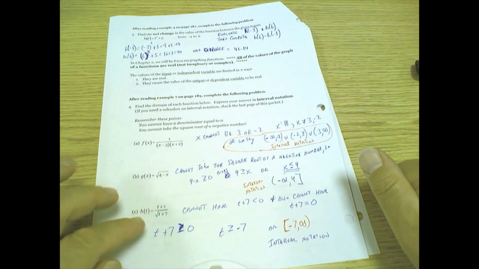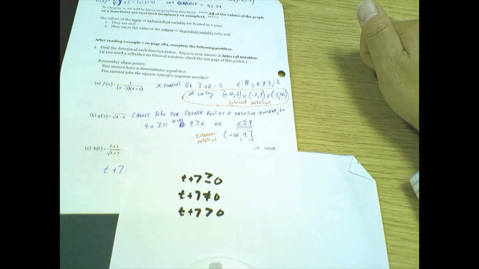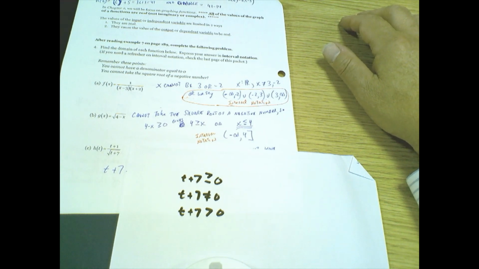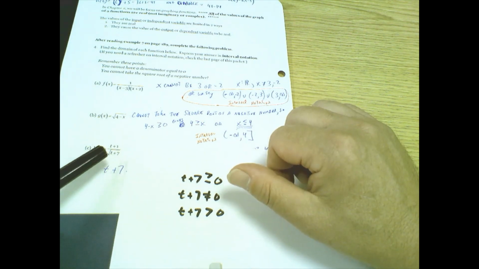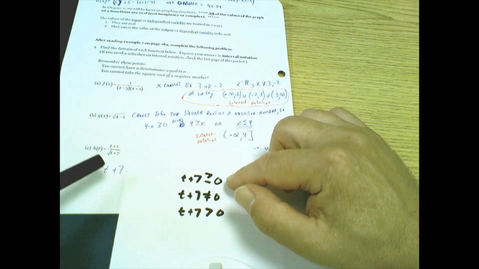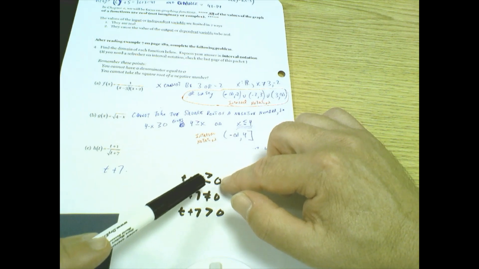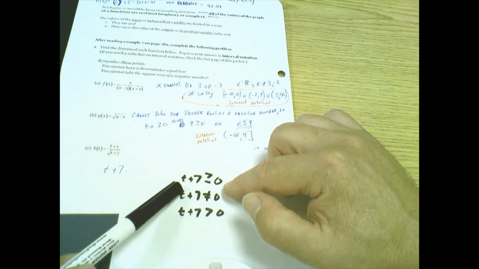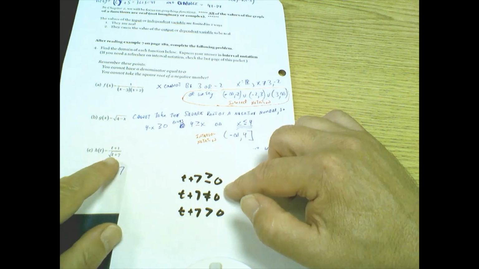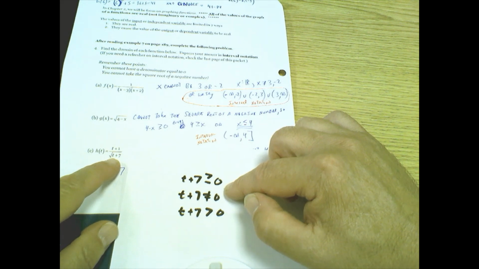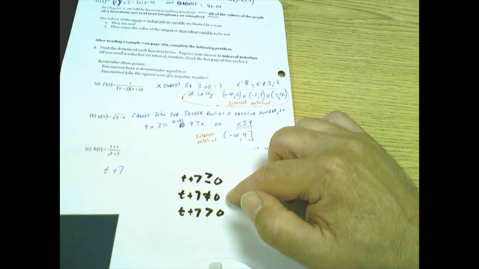Now our last problem does a little bit of extra work. Here's our final example. h of t equals (t plus 1) divided by the square root of (t plus 7). Now, this adds a couple of additional wrinkles to some of the things we already look for, and I've started to put it out here. When I look at the square root of t plus 7, I recall from my first piece that I cannot have t plus 7 be a negative number. So my starting point, I say t plus 7 is greater than or equal to 0. However, in this particular circumstance, my denominator cannot be equal to 0. So I know that t plus 7 is not allowed to be equal to 0. I need to meet these conditions.